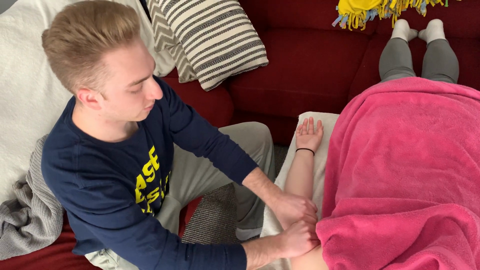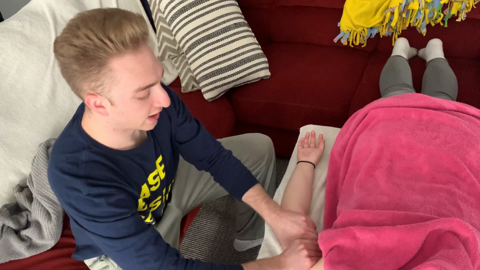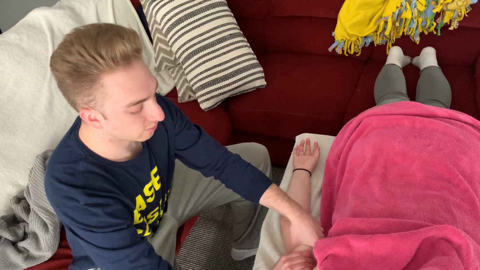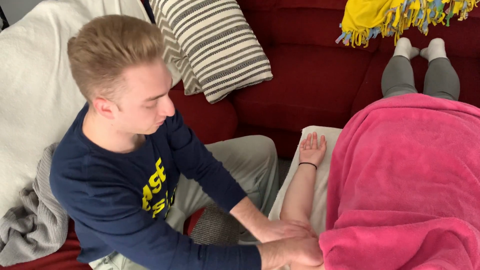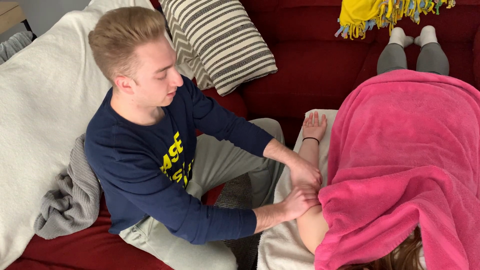Some indications for petrissage would be like a contracture in the elbow, specifically in this case, or just chronic pain.